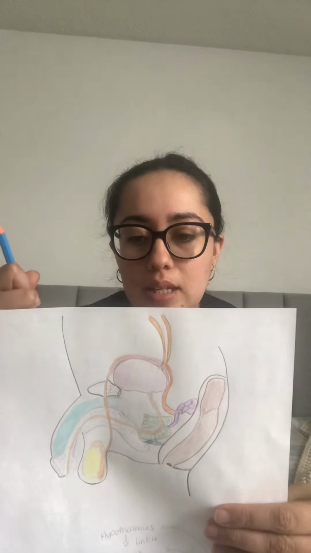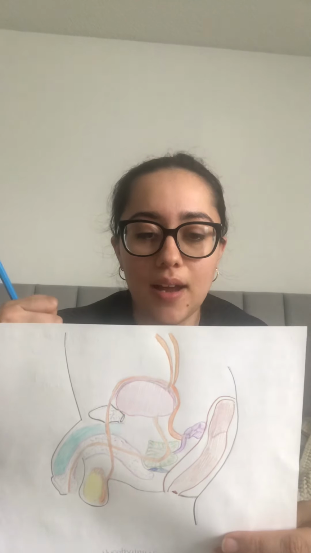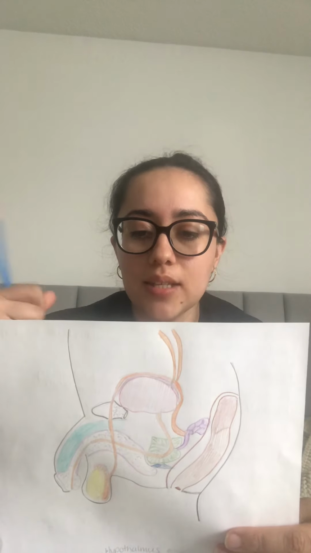FSH and testosterone then stimulate the spermatogenic cells to undergo spermatogenesis, giving rise to the sperm cells.